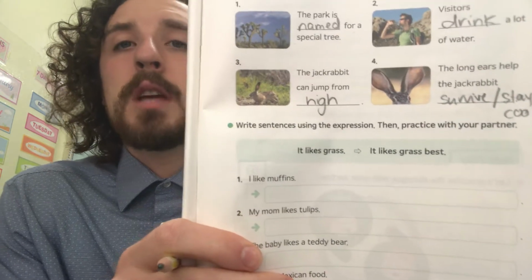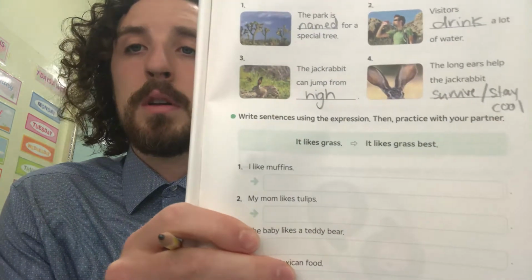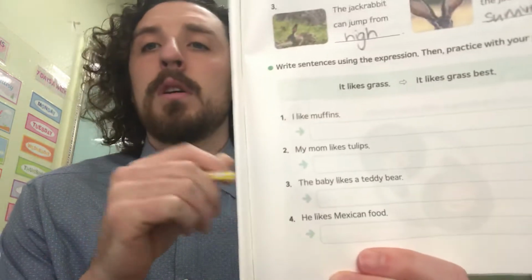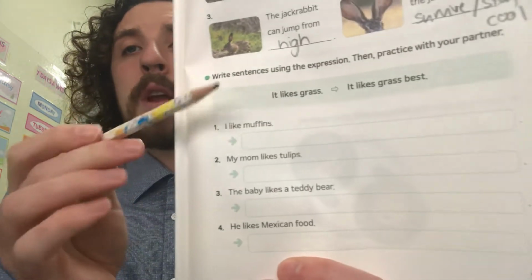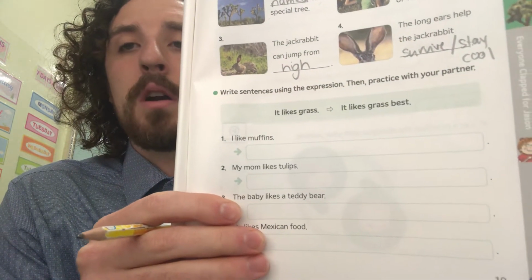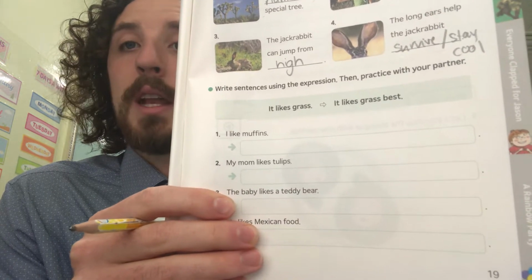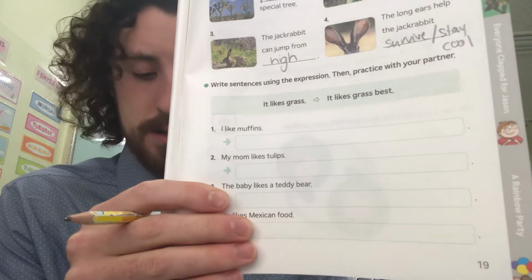The long ears help the jackrabbit survive or stay cool. Okay. Now, let's go to the next one. Write sentences using the expression. Then practice with your partner. It likes grass. It likes grass best.